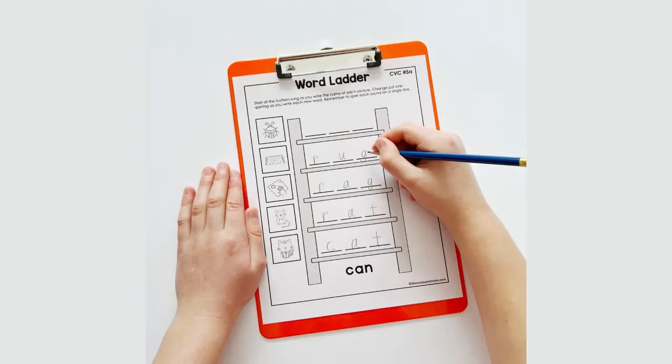Word ladders are a great way to get students thinking about how spellings within words work. Students start with a word at the bottom of the ladder. On each rung, they write a new word, but they can only change one spelling from the word on the rung below. Sometimes in my word ladders, as students advance through the phonics skills, there may be more than one spelling they have to shift, and that's always noted in the directions.